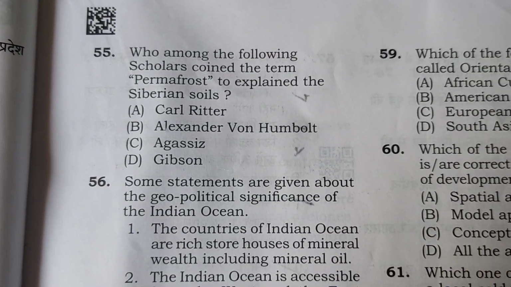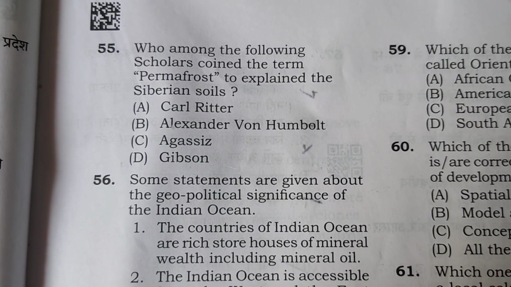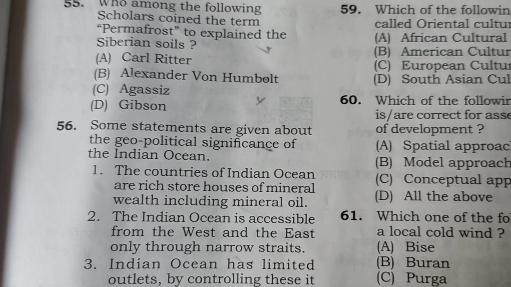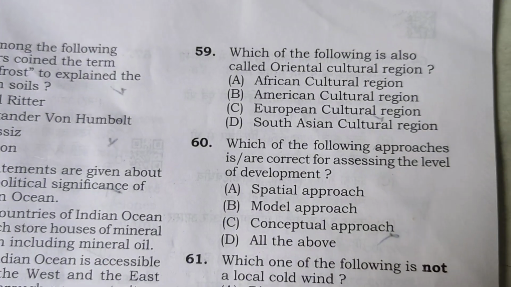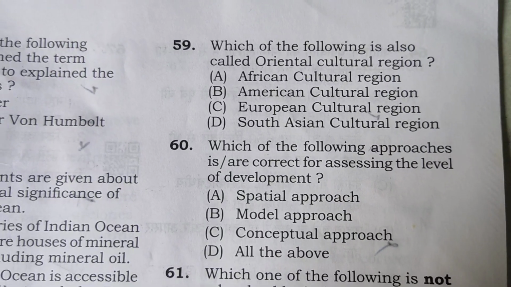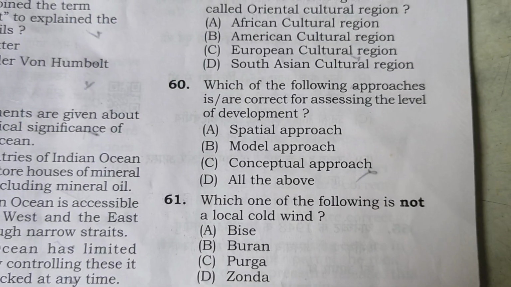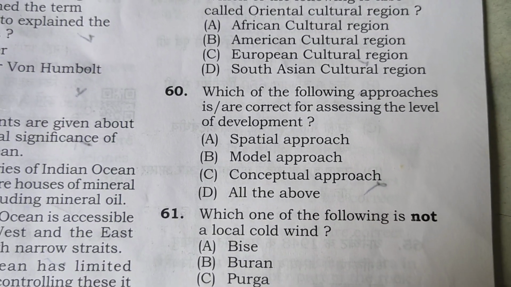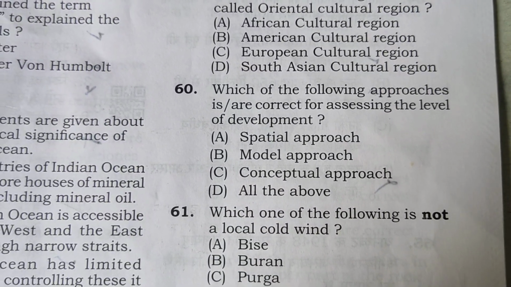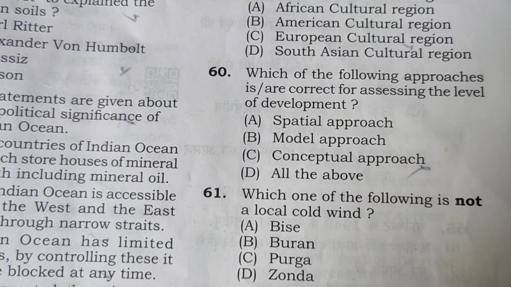Who among the following scholars coined the term permafrost to explain the Siberian soils? Alexander von Humboldt. Which of the following is also called Oriental Cultural Region? South Asian Cultural Region. Correct. Which of the following approaches are correct for assessing the level of development? Spatial approach, model approach, conceptual approach, all the above.